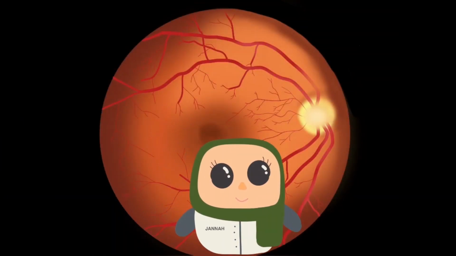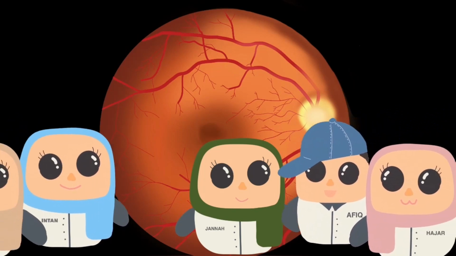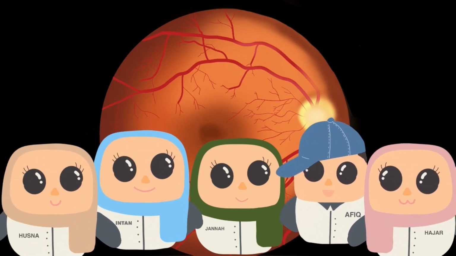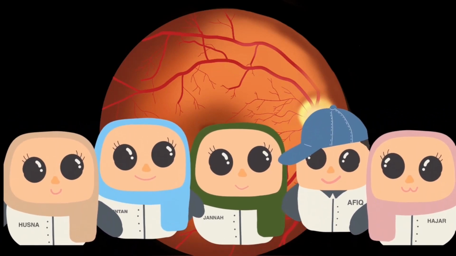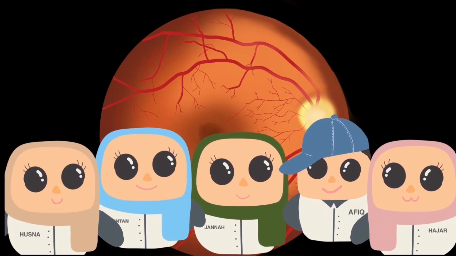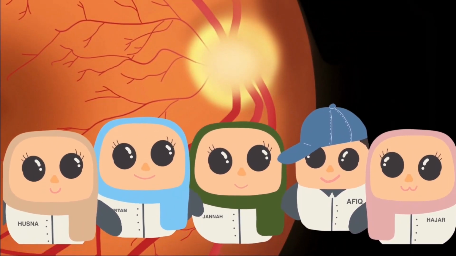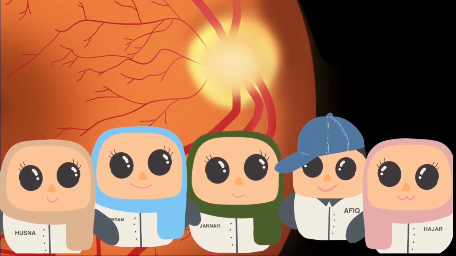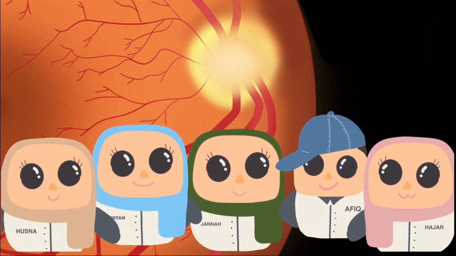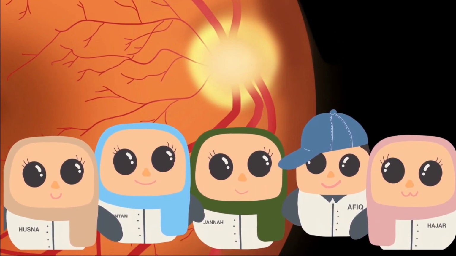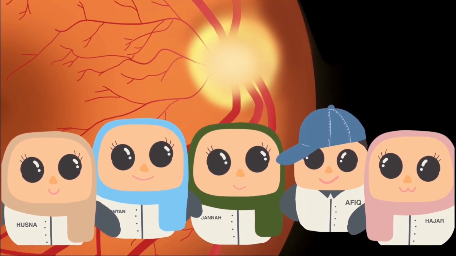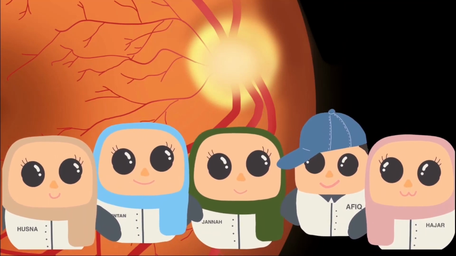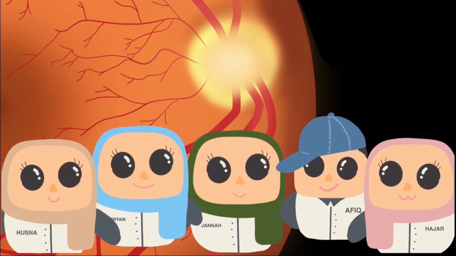Hi guys, we are back. Wow guys, look at this. What is this? This is fundus of the eye. The yellow spot is optic disc. Optic disc is the location where the optic nerve and blood vessels exit the eye. Let's go into the optic disc and learn more about our eyes. Let's go.